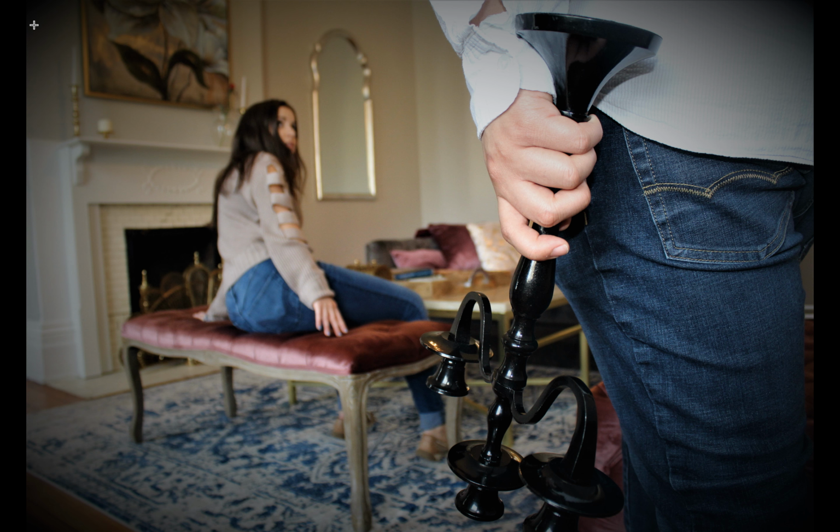You see in this picture a man's hand holding a candle holder, and in the background you see this young girl sitting on this chair, terrified, staring back at him. She seems to be reaching away from his direction, about to get up, possibly run away from him, potentially about to hit her with this object.